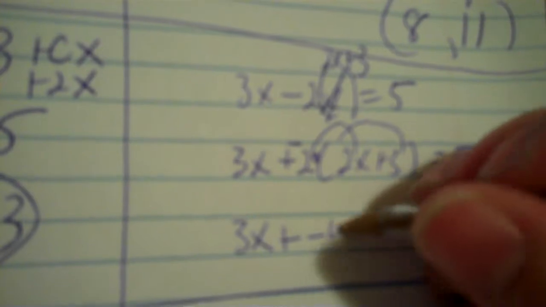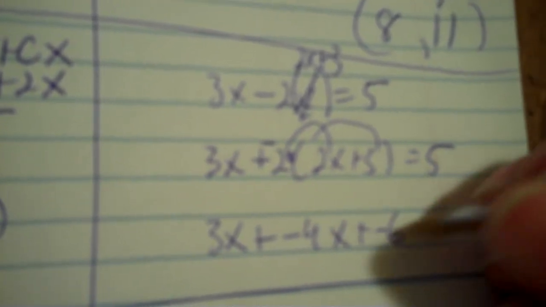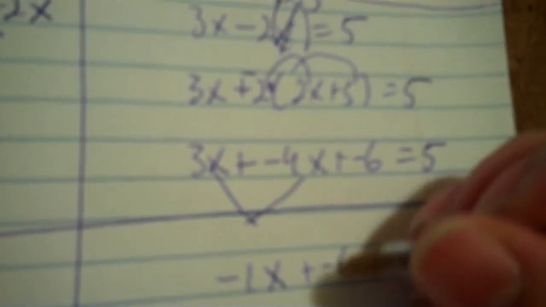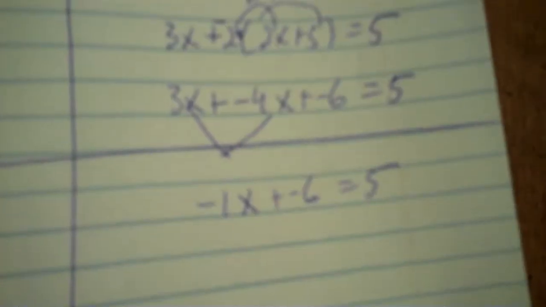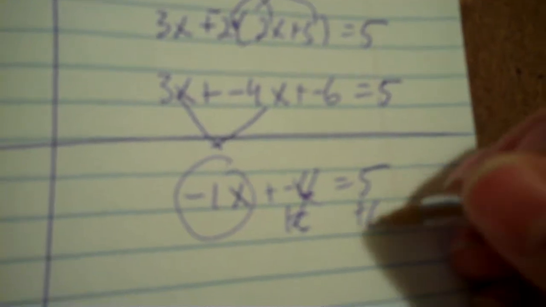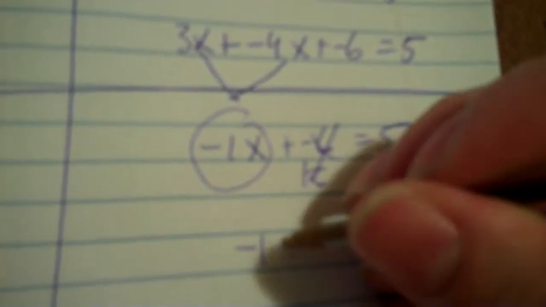So that's going to be negative 4x plus negative 6 equals 5. Combine the x's, you get negative 1x plus the negative 6 equals the 5. Okay, plus 6 plus 6, that's 11. And divide by negative 1, and it's negative 11.